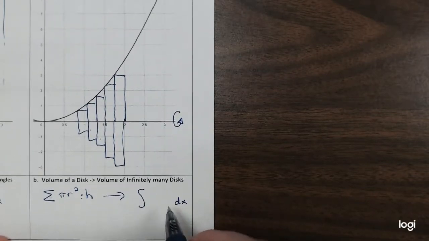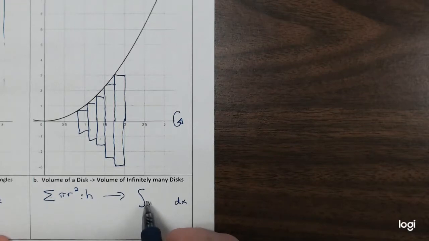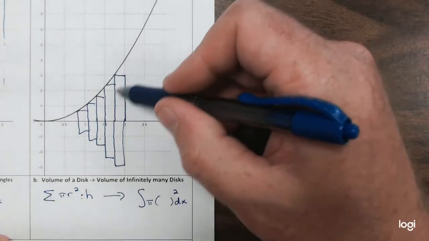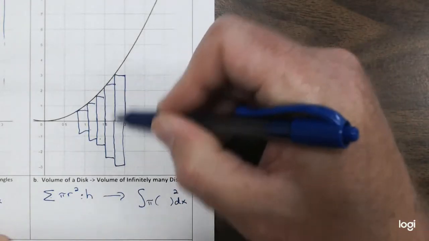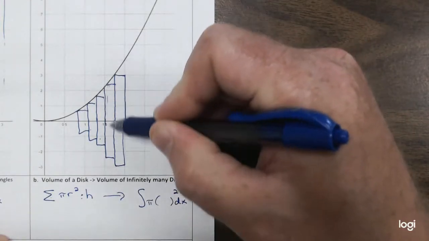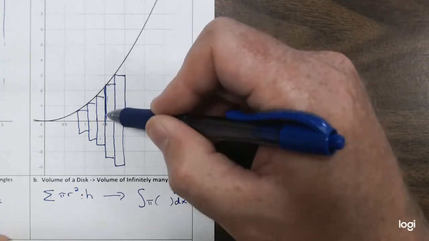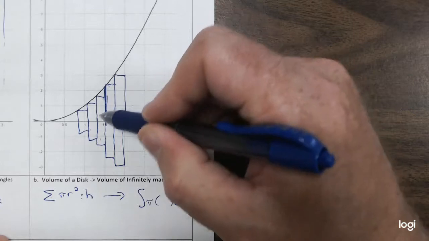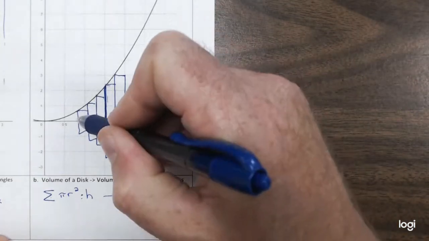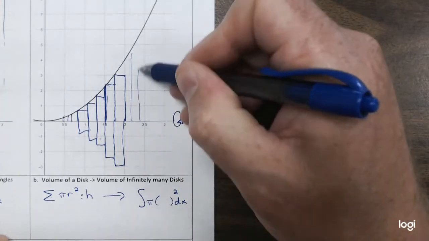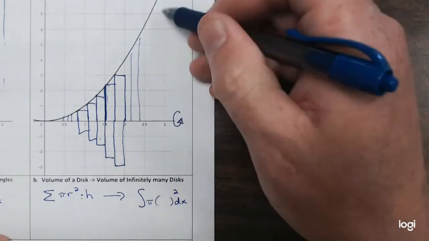And what else do we need? We need pi times our radius squared. Well, look, here's the full circle. This would be the diameter. So this is our radius. Well, look at that. Every time, our radius varies. It gets smaller as we approach 0, and our radius gets larger as we approach our other endpoint of 3.